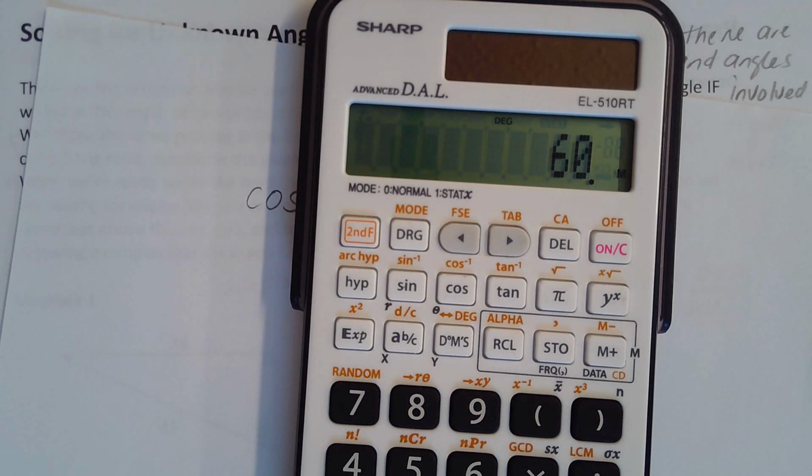So you press your shift first, and then your close, because that minus one is on top of it. But you gotta press shift first, then your close or your reverse. Okay, everyone's good?